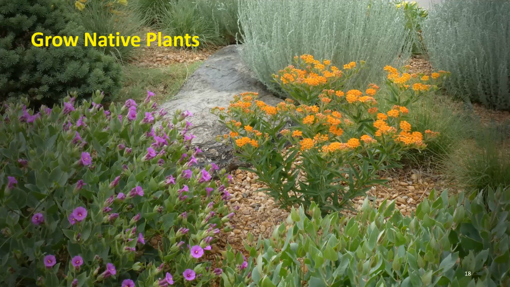And if we were going to grow plants of our biome or our ecological zone, we would be looking at the high plains. Well, I'm assuming that most of the people in this class this morning live on the Front Range. The majority of people in Colorado live on the Front Range, and we're really right at the very western edge of the high plains.